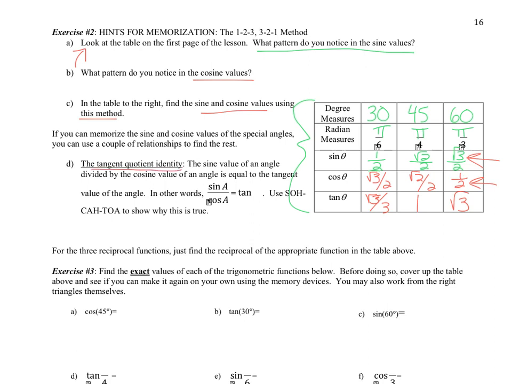So this is called the tangent quotient identity. The sine value of an angle divided by the cosine value of an angle is equal to the tangent value of the angle. So I'm going to rewrite this just because it's a little sloppy here. So sine of A, sine of an angle, divided by the cosine of the same angle equals the tangent of the angle. So to show why this is true, if we substitute sine of A and cosine of A with their actual ratios, sine of A would be the opposite over the hypotenuse, and cosine of A would be adjacent over hypotenuse.